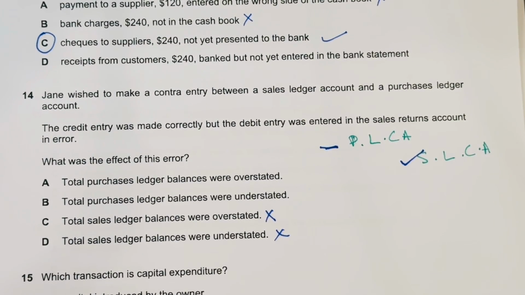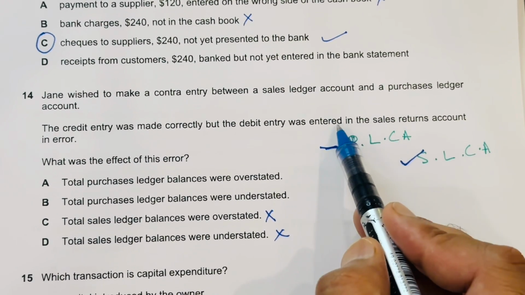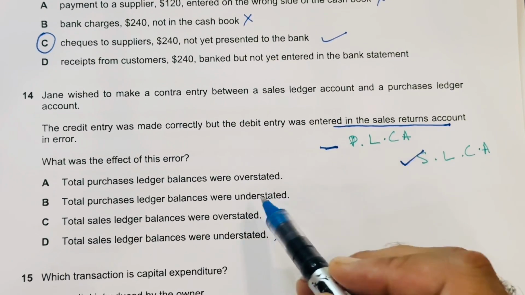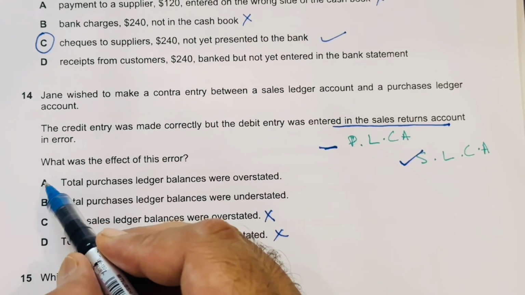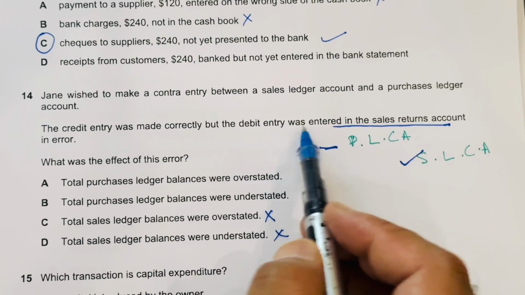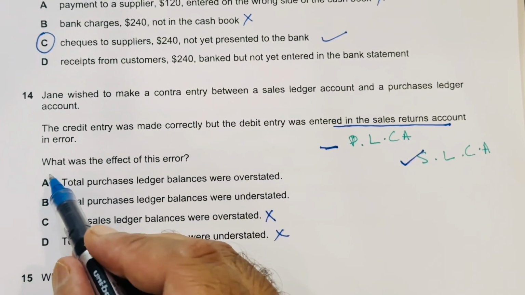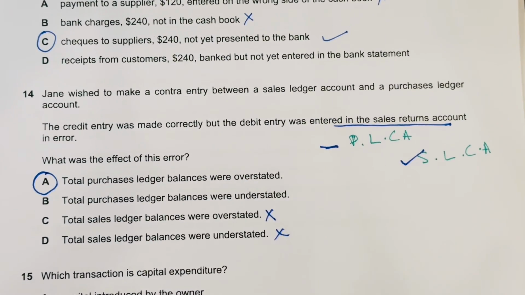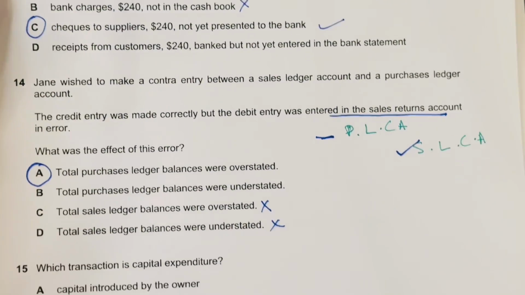Total purchase balances were overstated. We know that it is a contra entry, and the debit entry was entered in the sales return account. So it means that purchase ledger control account was overstated. That's why, because the credit entry was made but the debit entry was entered in the sale ledger, so the credit entry should be here. So option number A is the right option, in which purchase ledger balance is showing the overstatement.